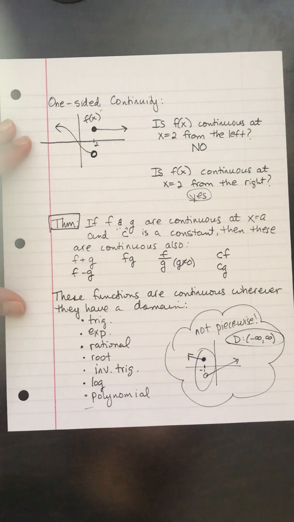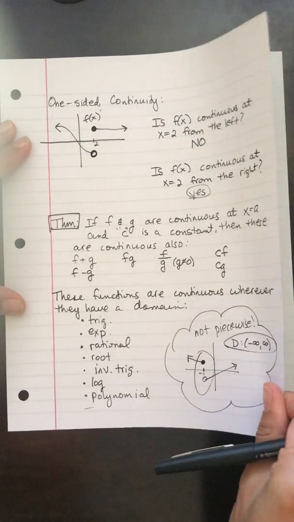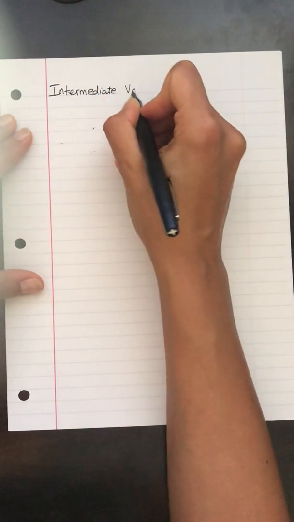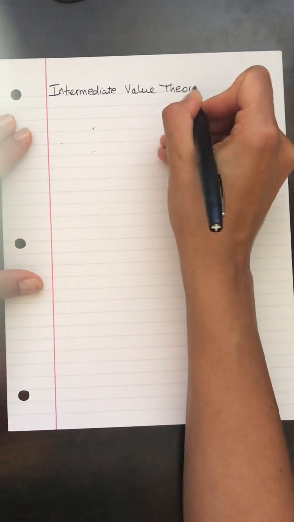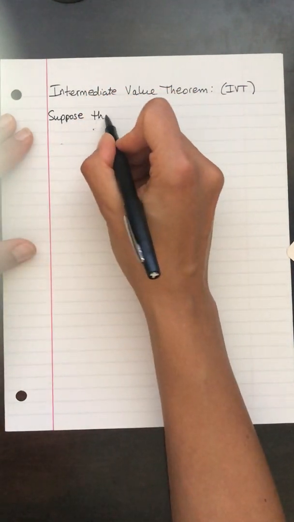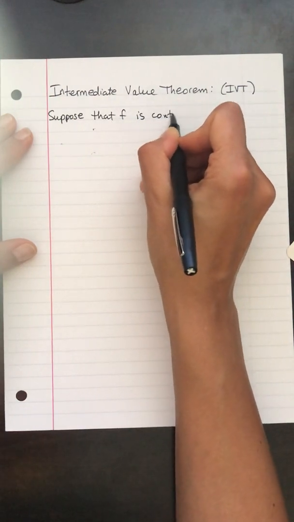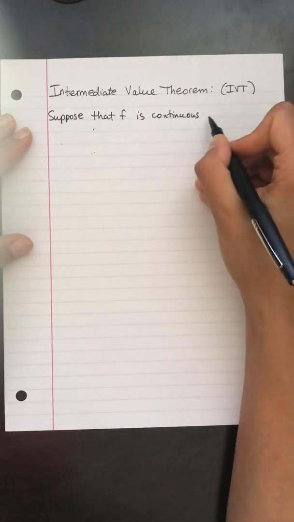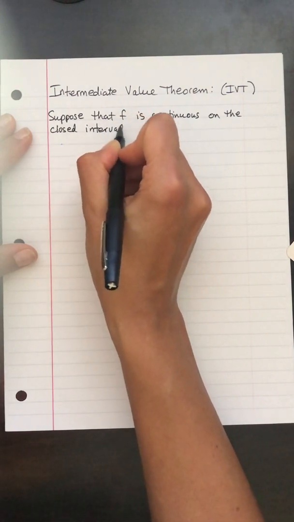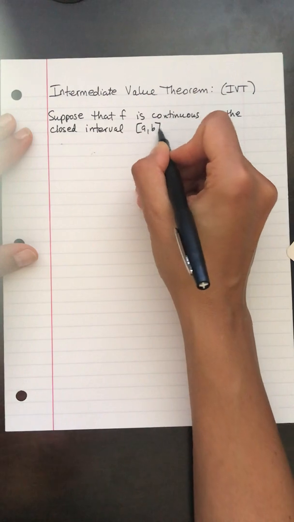One last thing that I have to talk to you about is the intermediate value theorem. Okay. For short, we call it IVT. And it says, suppose that f is continuous on the closed interval. Closed means brackets, not parentheses, so you're including the a and the b.